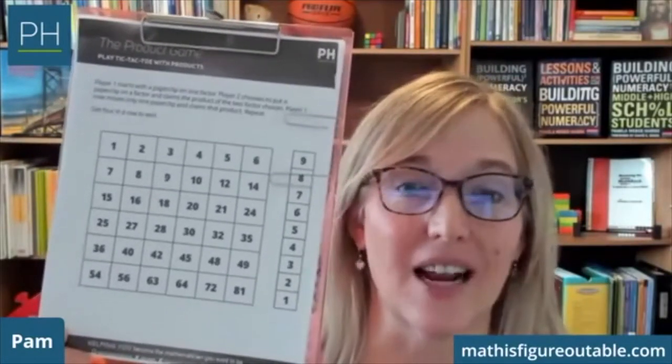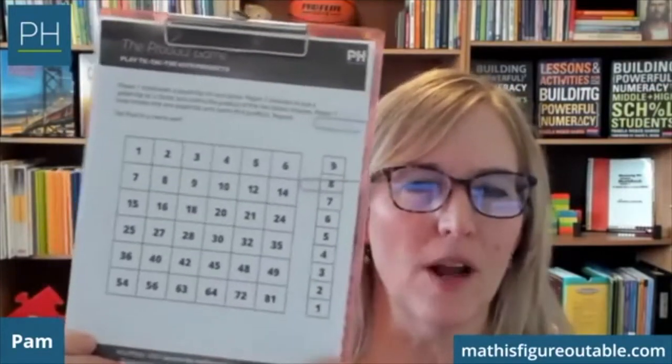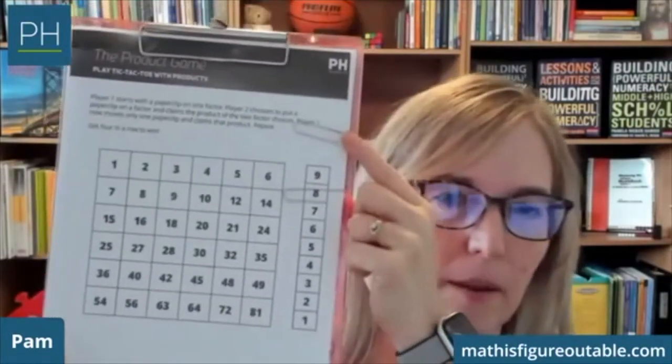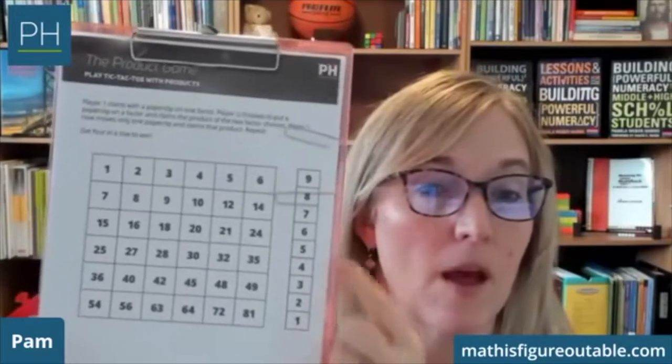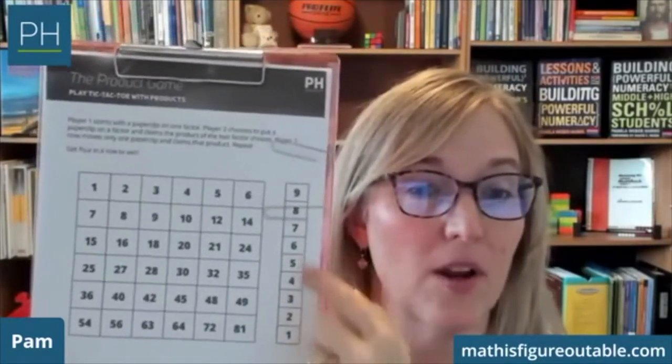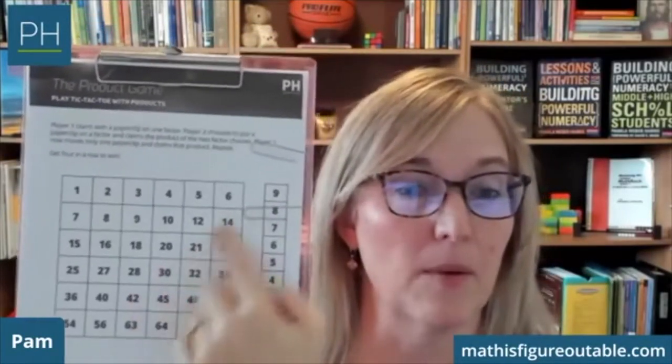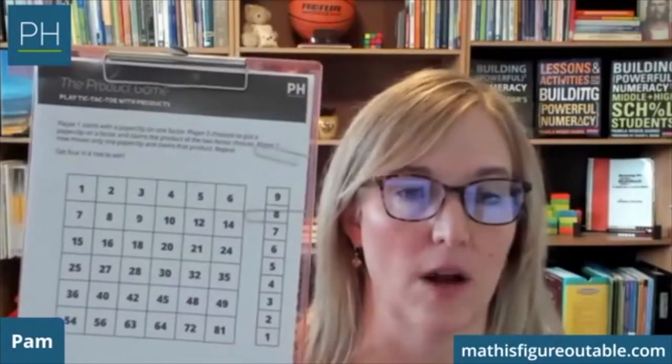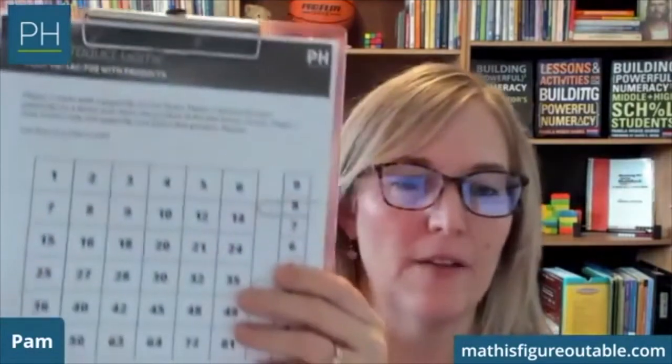And then it's the second person's turn. So now the second person says, where would I want to put my paper clip so that the product of wherever I put it and 8, I'm going to be able to claim that space sort of in a tic-tac-toe kind of way? So what could I choose? I could choose maybe 4. Again, this is the second player putting their paper clip on one of the factors. And so now the second player gets to claim the product of 8 times 4.